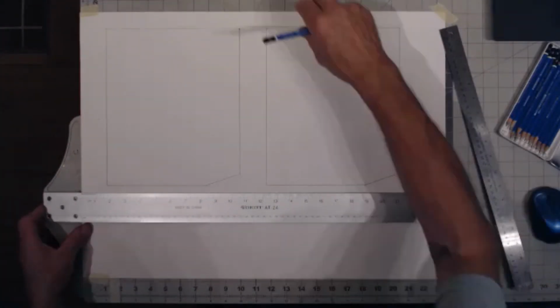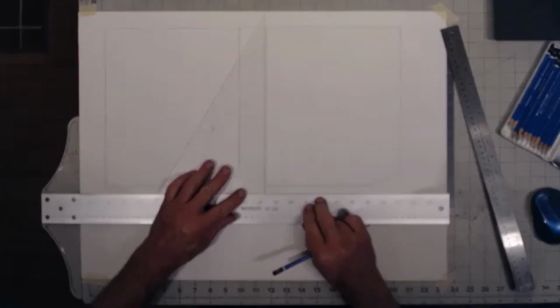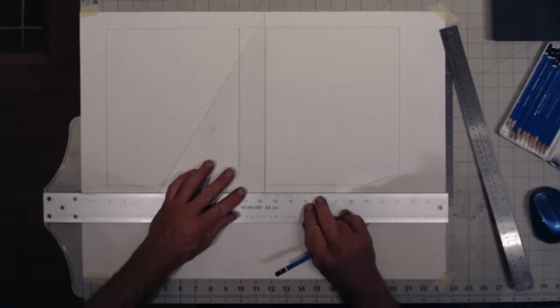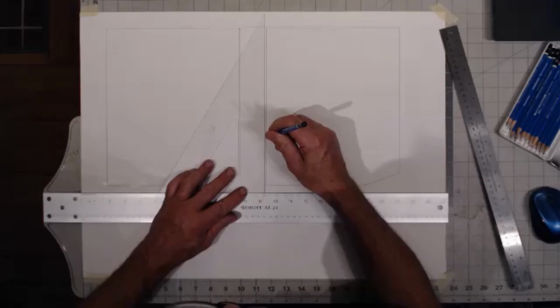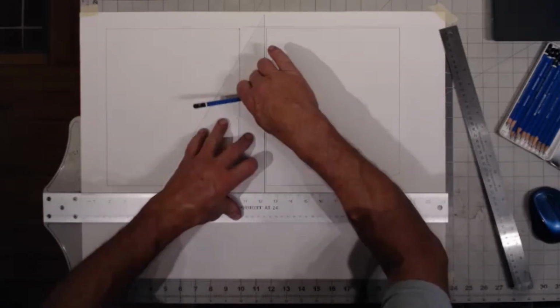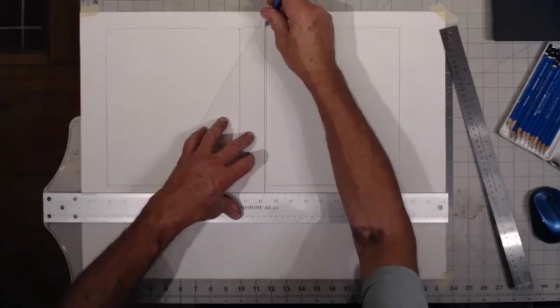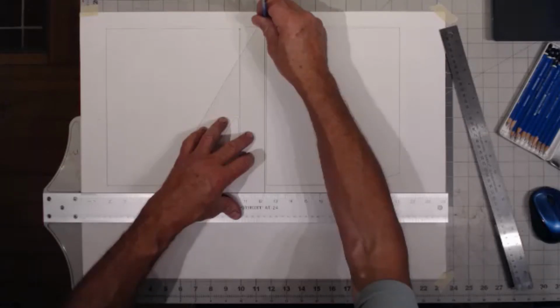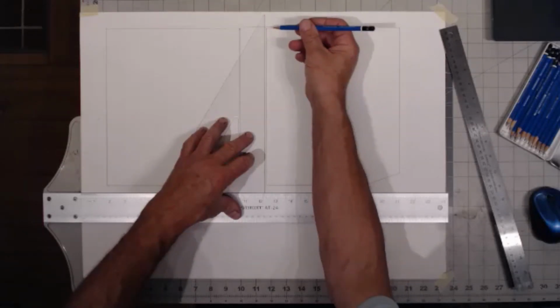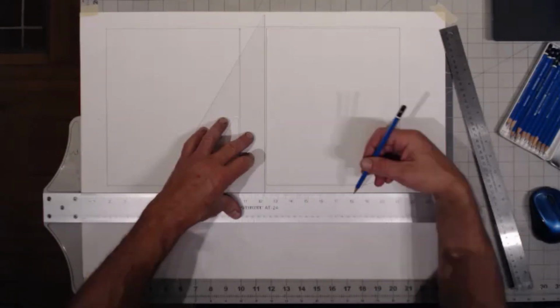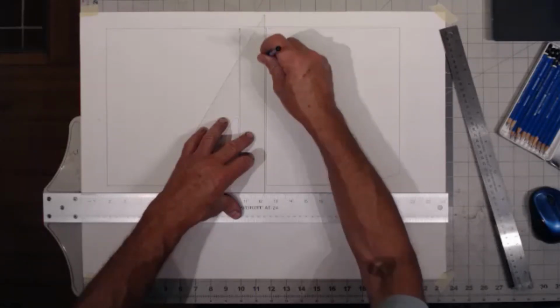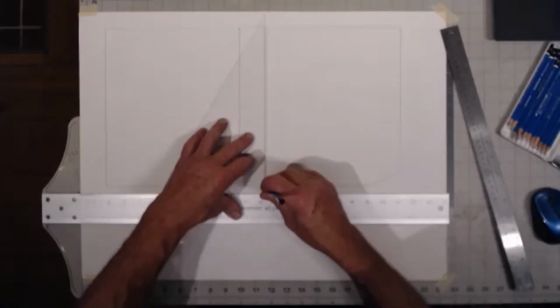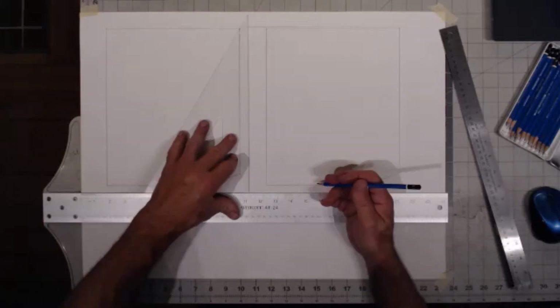Now I'll grab my triangle, and I'm going to find all my verticals. Here's my point. And again, the reason for a vertical stylus is if you hold it at an angle and you start drawing against this triangle or your T-square or your parallel bar, the point of the stylus may want to dig underneath that, which then your line's not going to be straight.